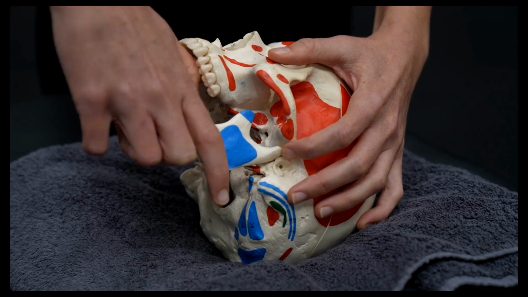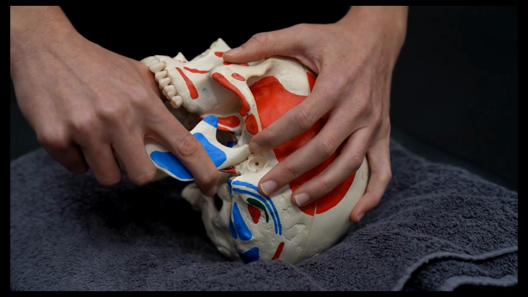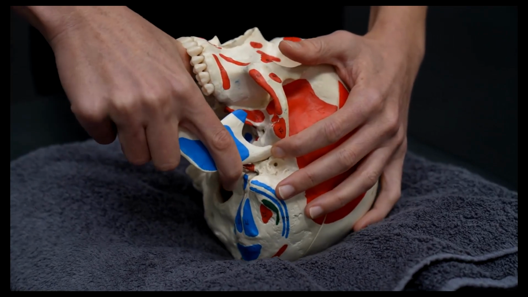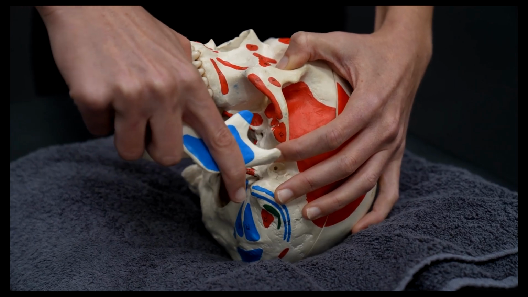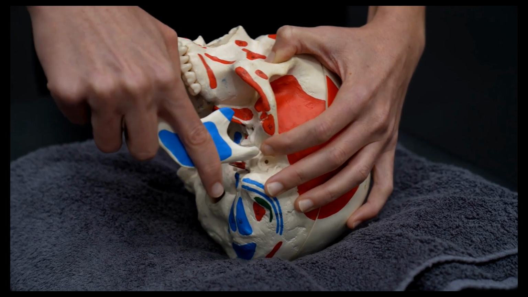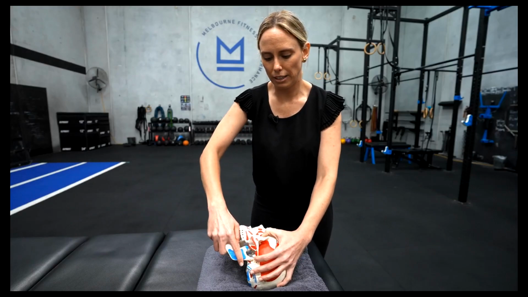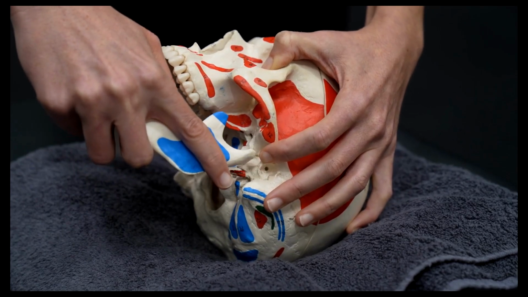For a lateral glide, I'm going to come onto the medial aspect of the mandible and grip around that mandible again, palpating the joint line. So for this one, I'm trying to move this left TMJ or this mandible to the left for a left lateral glide of the TMJ. It's also important to appreciate that when I'm doing this, it's also doing a medial glide on the right TMJ.